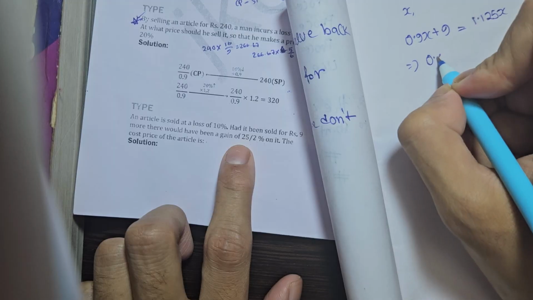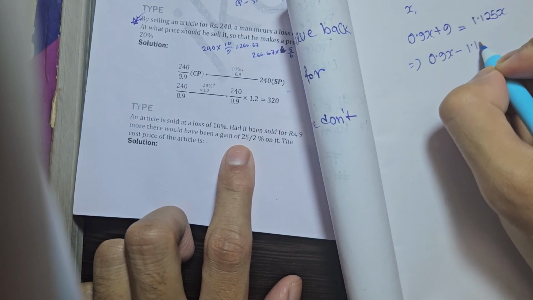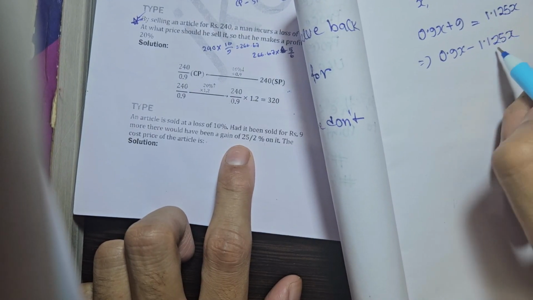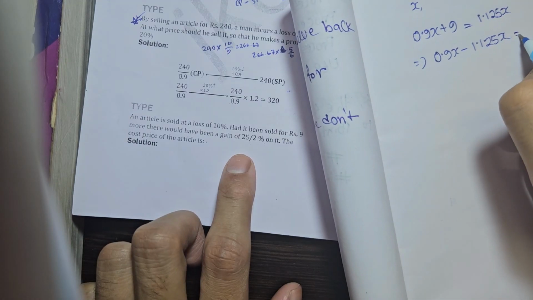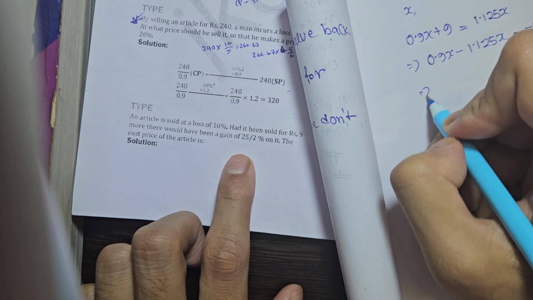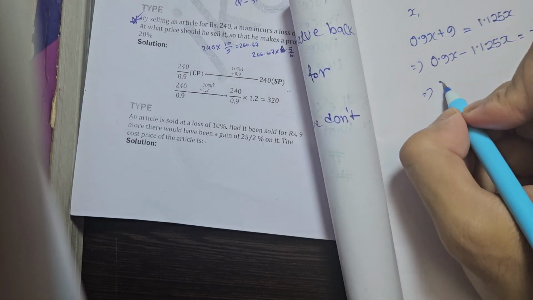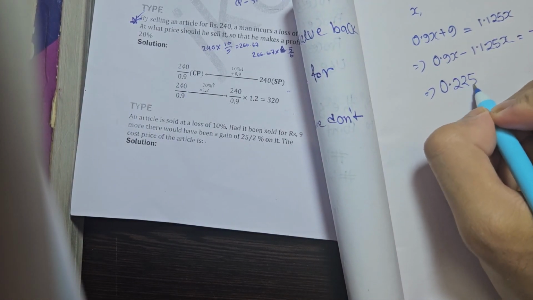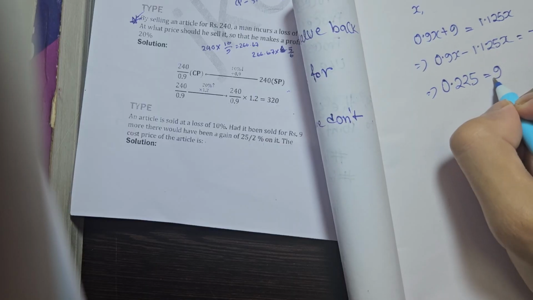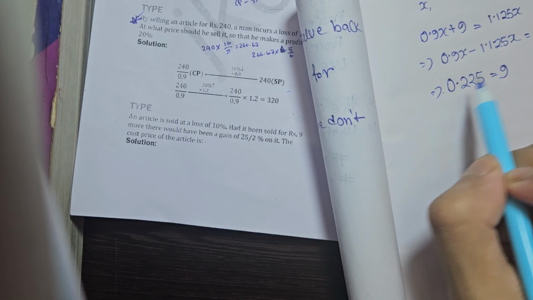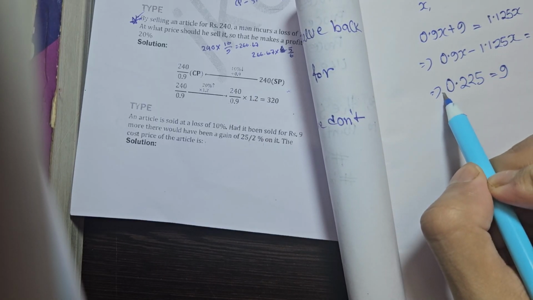So it would be 0.9x plus 9 equals 1.125x. So it is 0.225x equals 9. Both sides would be minus, so I'm just cancelling the minus on both sides.